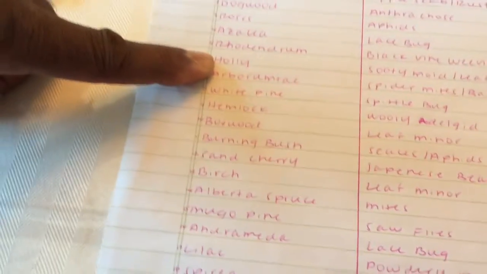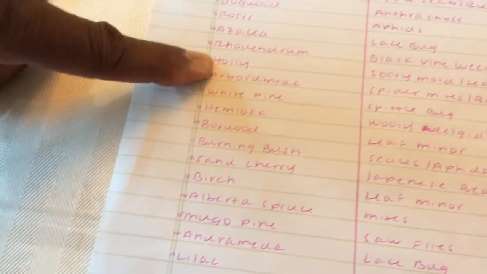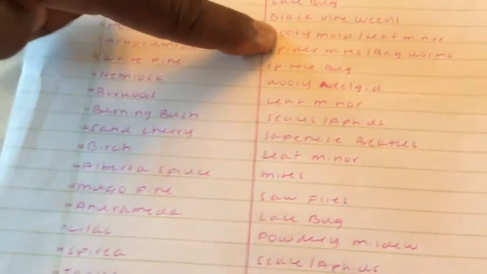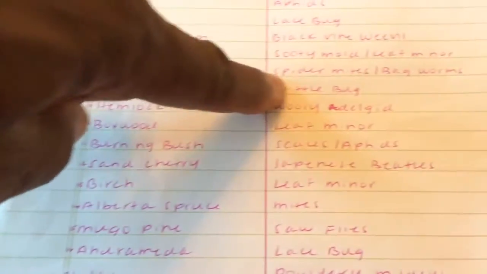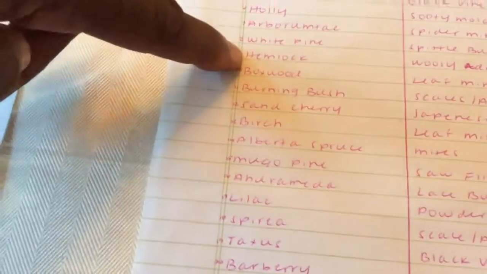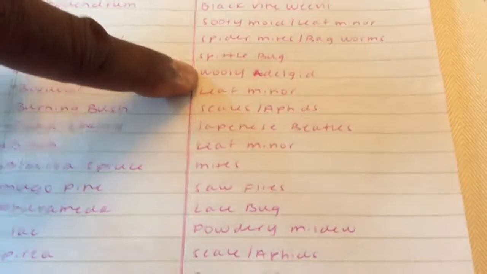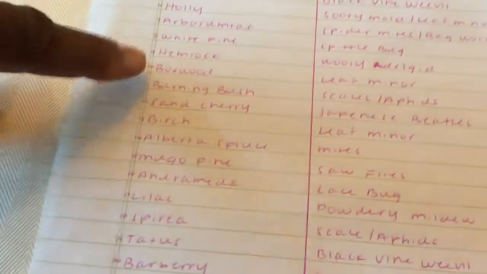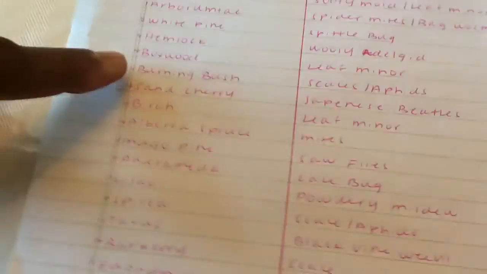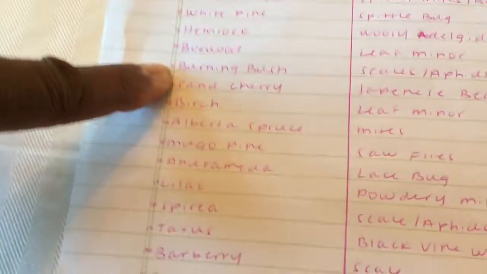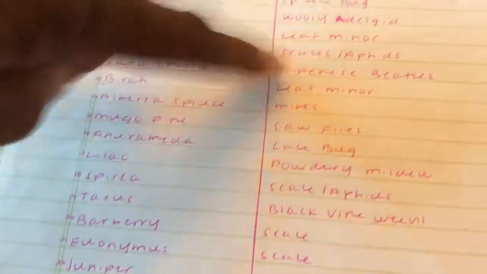The issues with holly would be, and it's okay if you only know one of two, sooty mold and leaf miner. The issue with arborvitae would be spider mites and bagworms. The issue with white pine would be spittle bug. The issue with hemlock would be woolly adelgid. The issue with boxwood would be leaf miner. The issue with burning bush would be scales or aphids, so that's two.